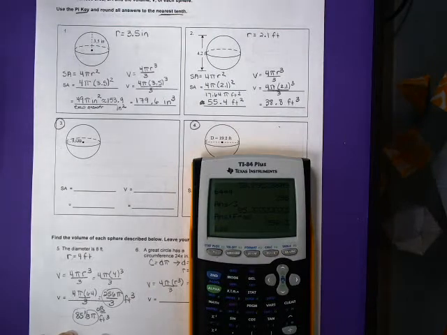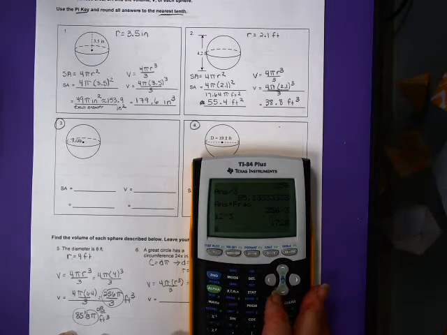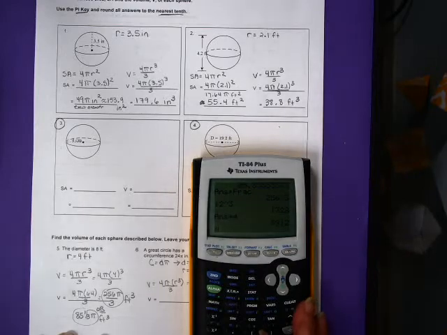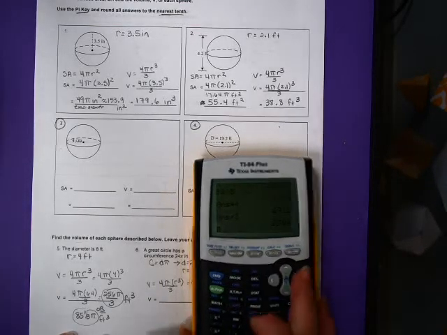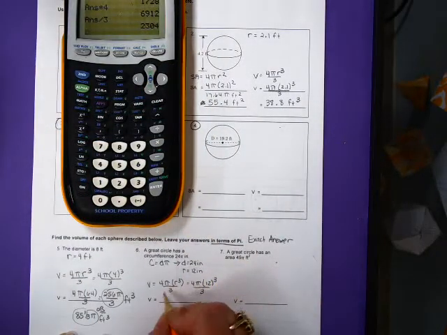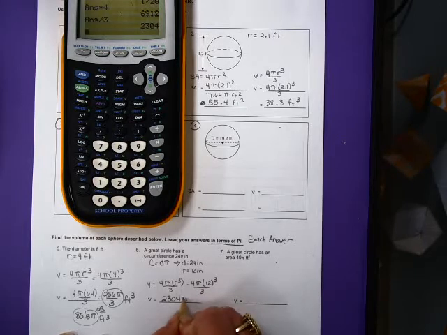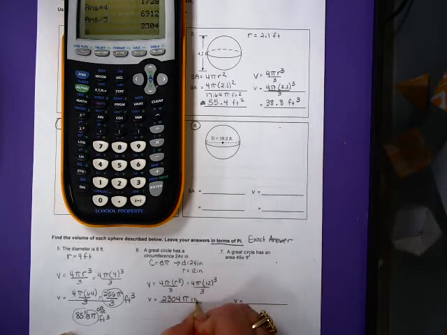Okay, so 12 cubed is 1728 times 4 is going to be 6912, and then divided by 3, I get 2,304, and don't forget about the pi, and that's going to be inches cubed.